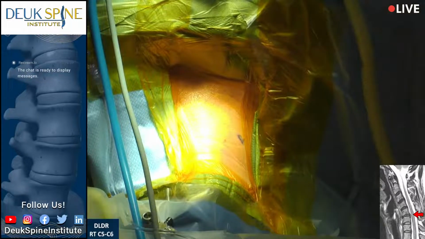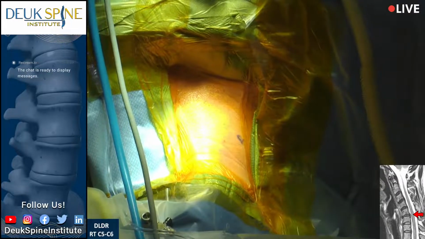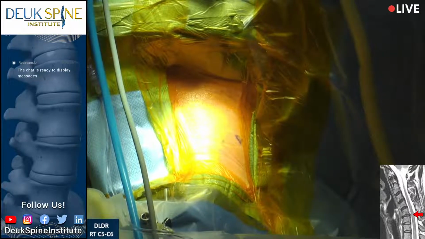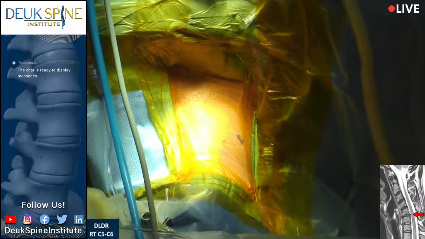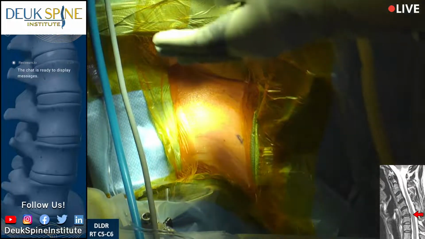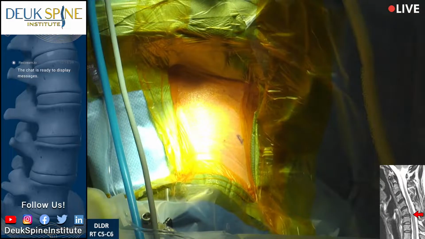Our patient has a herniated disc in her neck. It is at C5-C6, the most common disc to herniate and cause symptoms. Her symptoms are neck pain going into the shoulder and down the arm with numbness and tingling in the left side. We're going to approach it from the right.